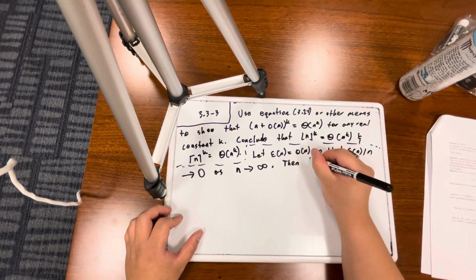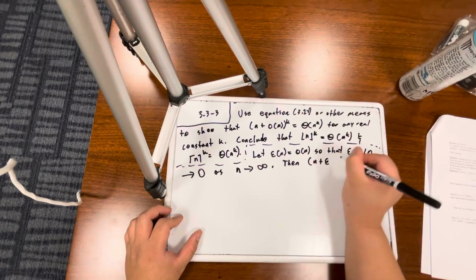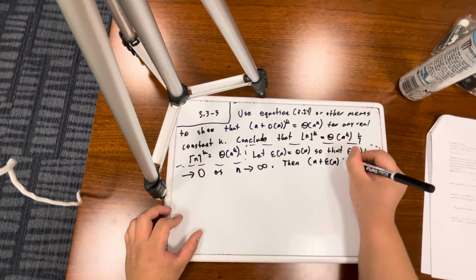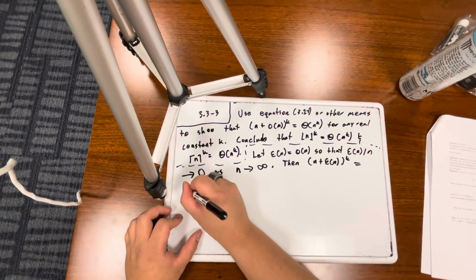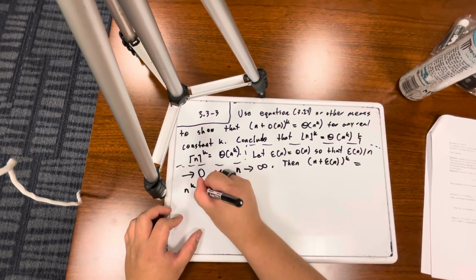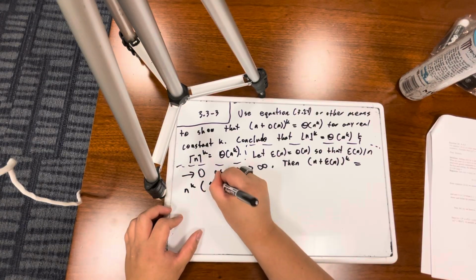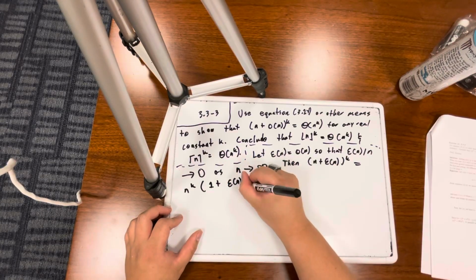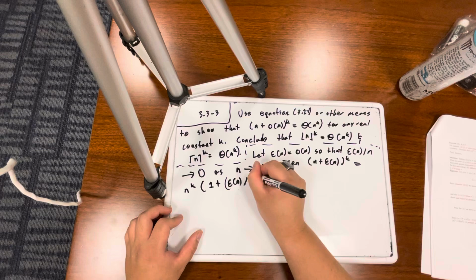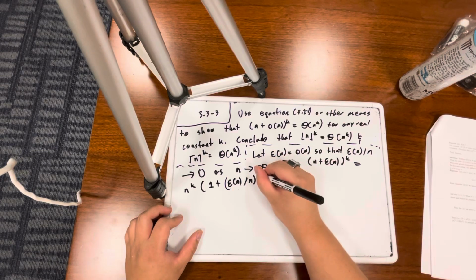Then (n + epsilon of n)^k is equal to n^k times (1 + epsilon of n over n)^k.